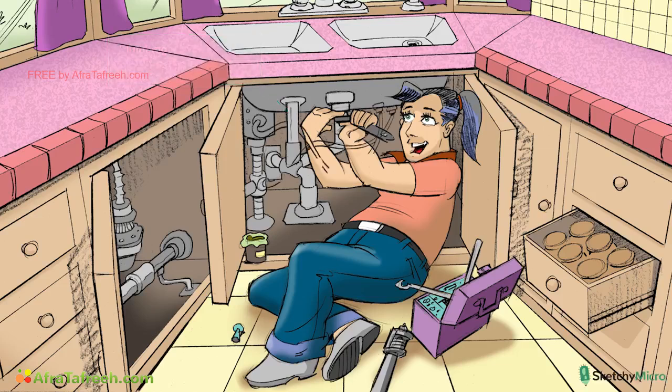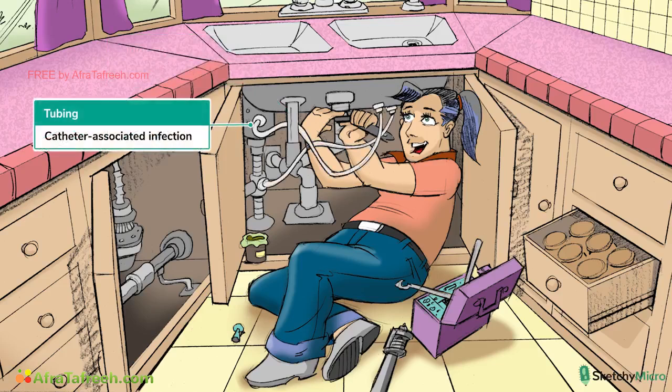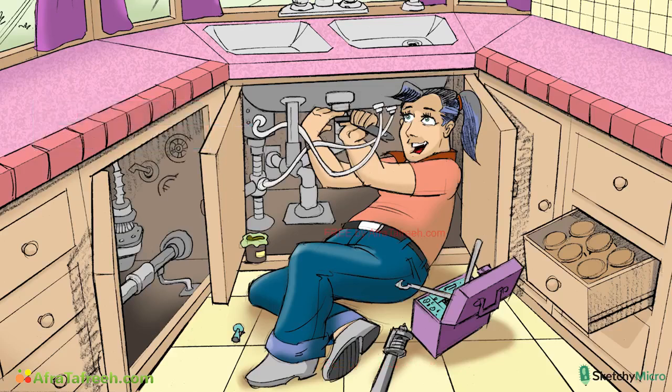Now we'll draw some tubing down here under the sink that looks like catheter tubes. And this is because indwelling catheters are also important causes of infection. Staph epidermidis is everywhere. It's given the name because it's natural flora of the skin. When you penetrate the skin with a line, it makes sense that the Staph epidermidis would be the culprit of these infections.